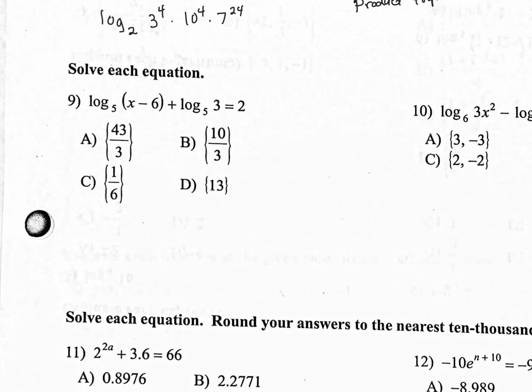Number 9, we're going to go ahead and solve this log equation, but we've got to make it into a single log. And you notice that we have 2 logarithms, log base 5 of x minus 6 and log base 5 of 3 equals 2. So we have to make it into a single log, so we're going to use the product property. So we have log base 5, and we're going to have to multiply x minus 6 times 3. So you have 3 times x minus 6 equals 2.